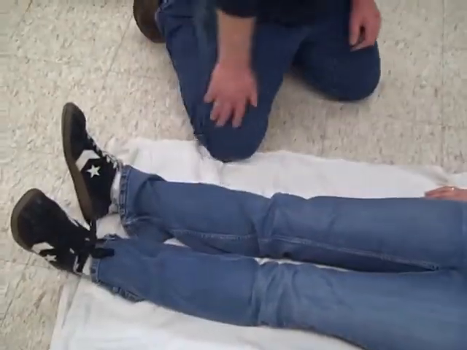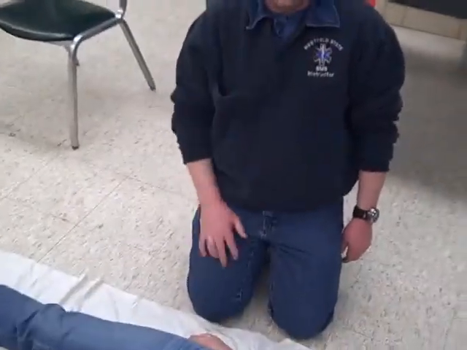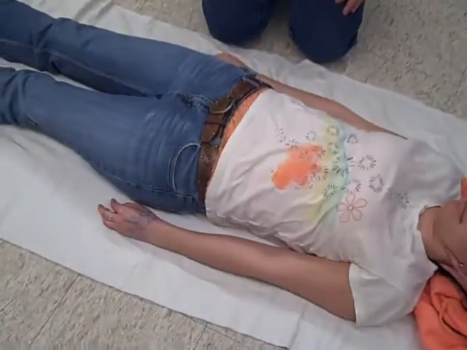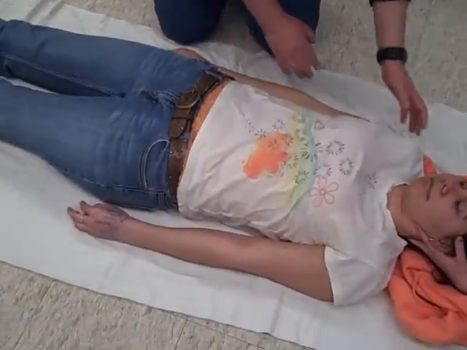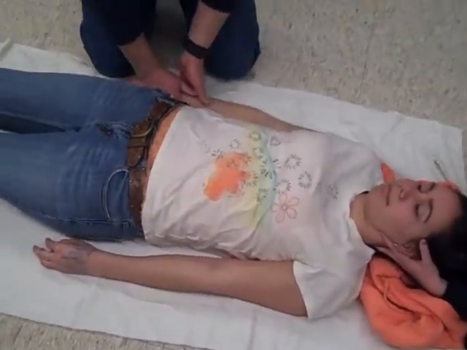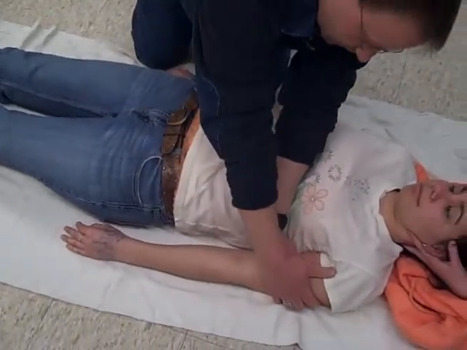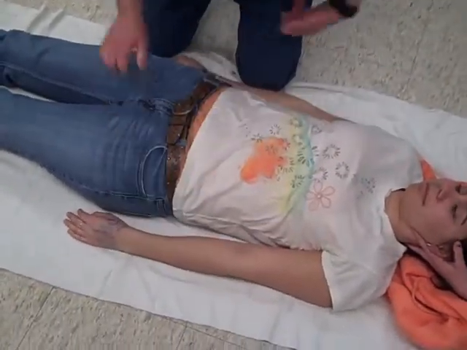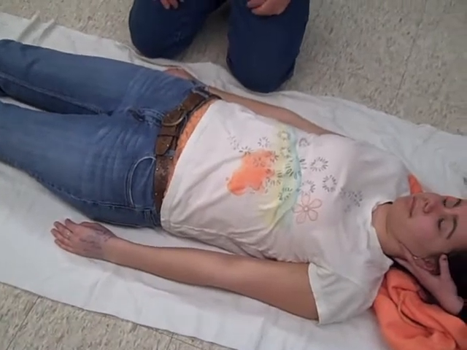Steps 37 and 38, assess the posterior thorax and lumbar areas. We've already done that when we put her on the backboard. Again, they move this around the sheets all the time. Oh, we didn't do the arms. We're gonna make sure we assess the arms. Again, make sure you're going around the arm and assessing for DCAP-BTLS.